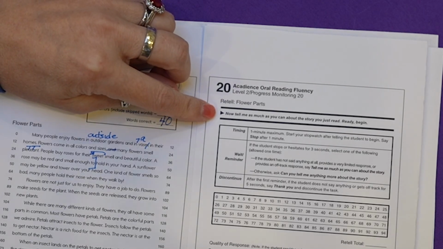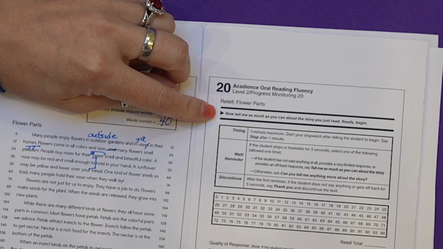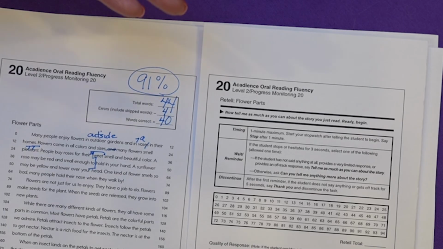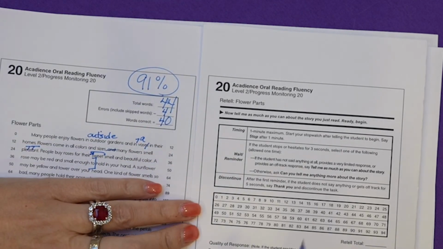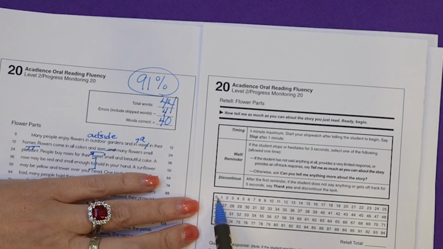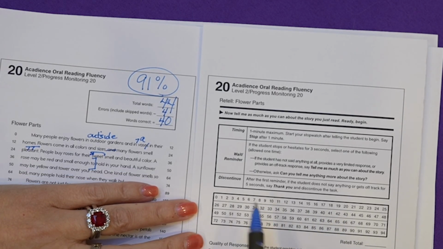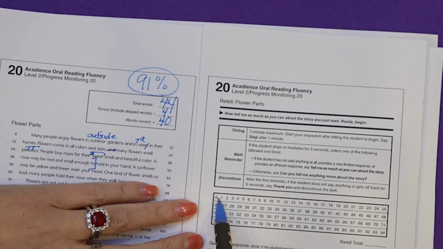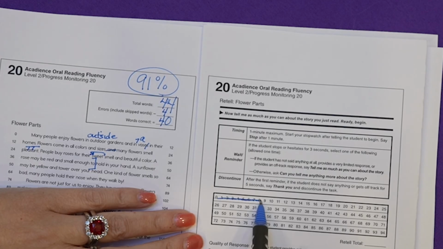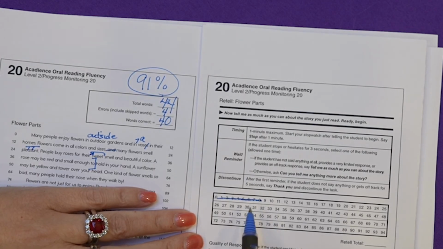And you've taken the paper away, ready, begin. And you give them 1 minute and have them tell as much as they can. As they do that, you run a line through the numbers here to see how many words they can say. So they say, flowers are enjoyed by many people in vases. They say that's all they can remember. Well, they said 8 words to remember that.